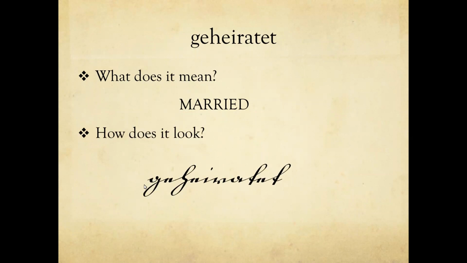We have our G, our E that kind of looks like an N, our H with the loop above the line and below the line, E, I, R, A, T, E, T. And sometimes as you get into more old-fashioned documents, you might see an extra H right here, right in between that T and the E. That's just a more old-fashioned spelling, that extra H. It doesn't change the meaning.